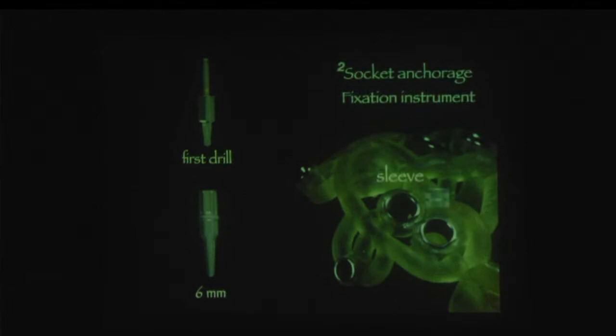the second fixation instrument, when we make the first drill, when we make the first osteotomy, it's around 6 millimeters in depth. And after making the osteotomy, we can use a screw which we call socket anchorage fixation instrument. In the osteotomy socket, you place it and turn the screw, because sometimes we need more fixation in the bone, especially in the edentulous sides, not with the tooth. We use this alternative method to fixate the guide.